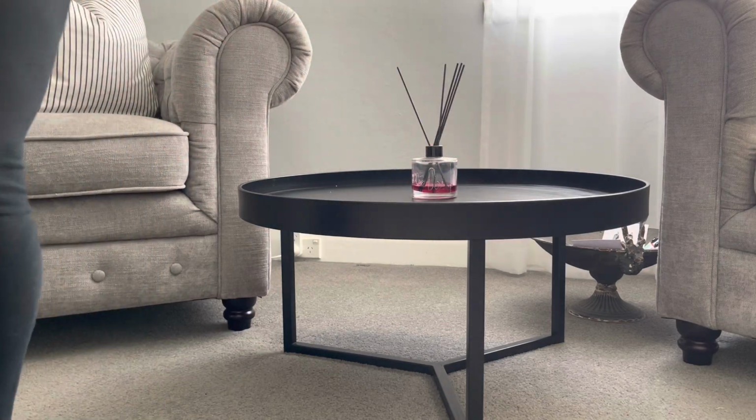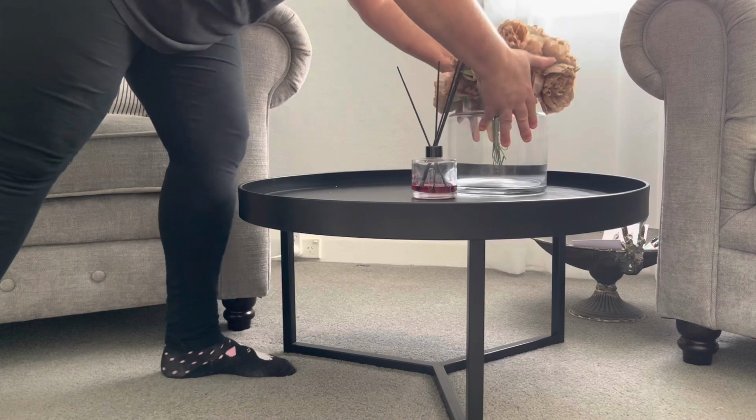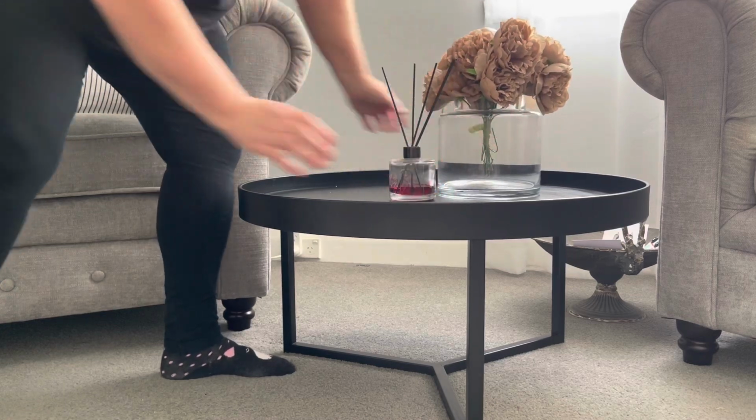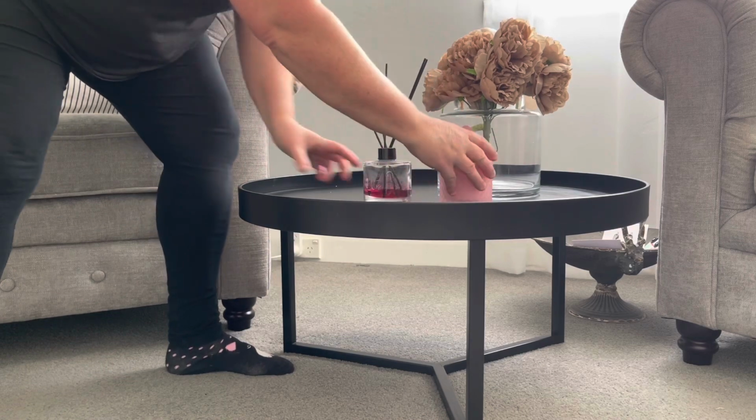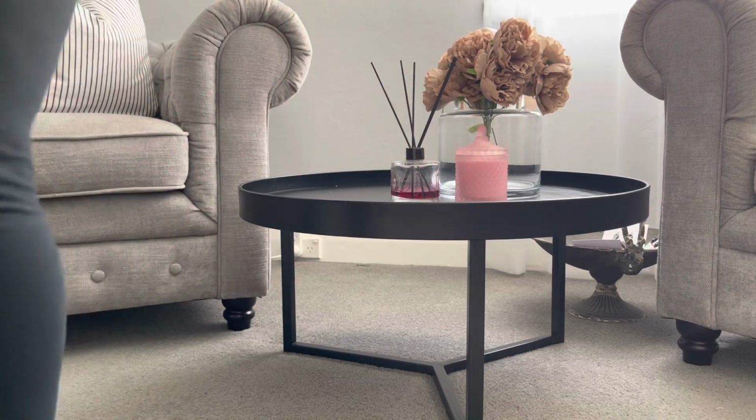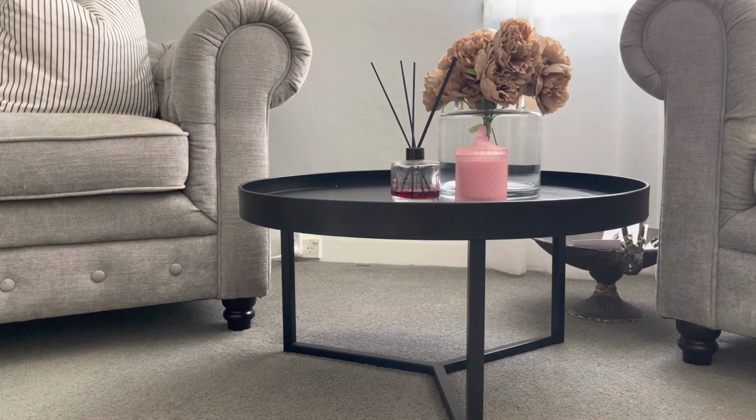Even though you're not selling that, people just pick up those things. In my background, I have done a lot of merchandising, and I am an interior designer by trade, so that's why I have a little bit of an insight on the background. So now you can see here, we just have a vase, we've got our decanter here, a little candle.